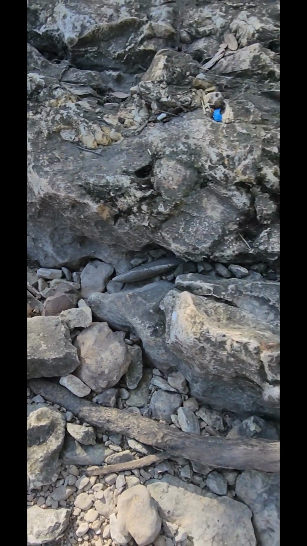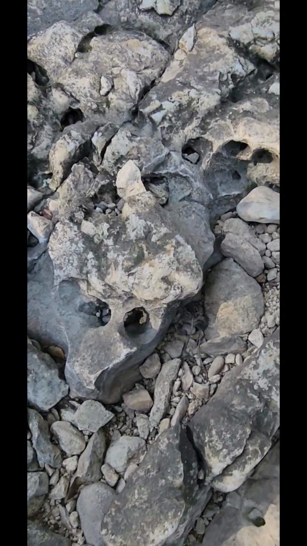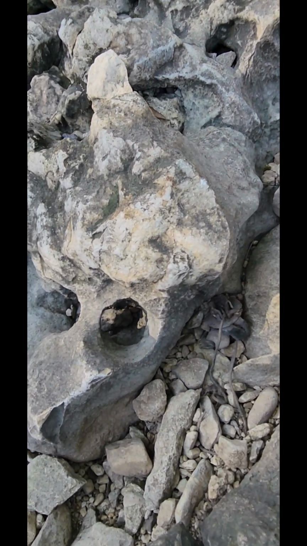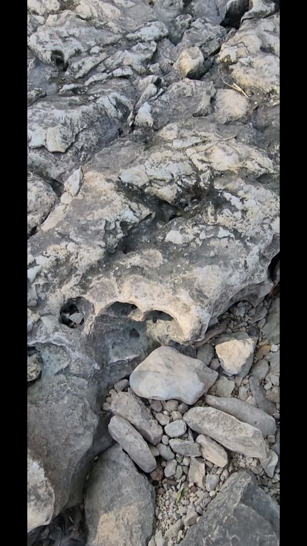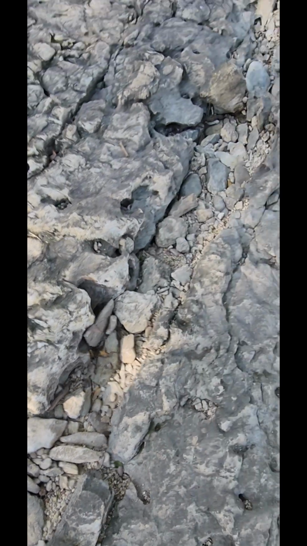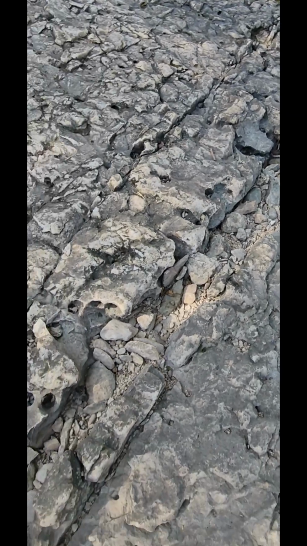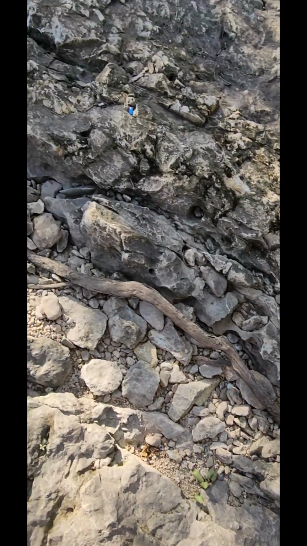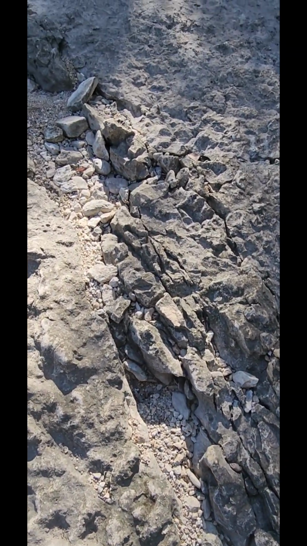For the chemical weathering, you could see these massive holes, and right here almost looks like something dug a hole into it and burrowed it. But no, that is the carbonic acid forming that. And then there's this formation right here of these smaller rocks just breaking down. That's the form of mechanical weathering.